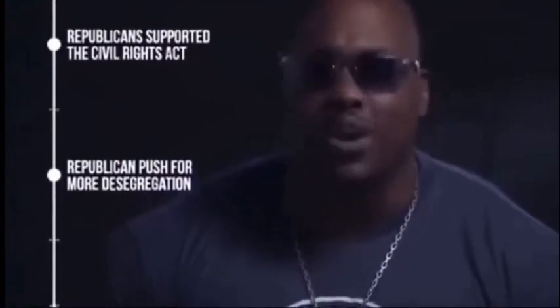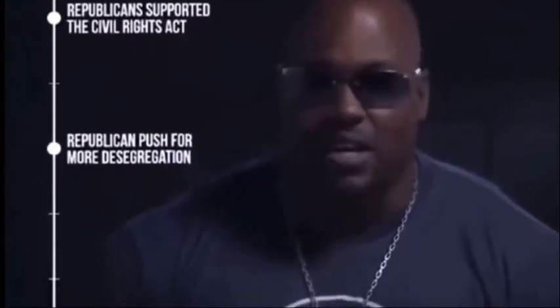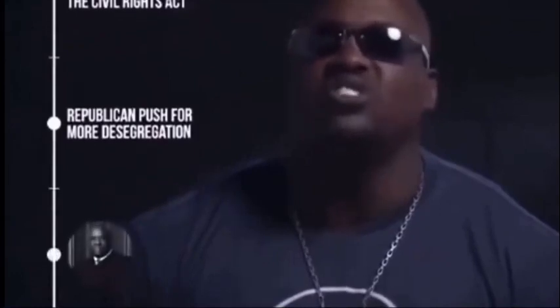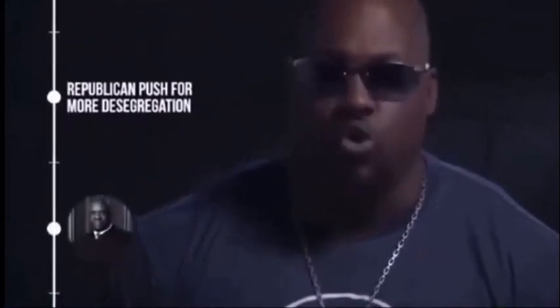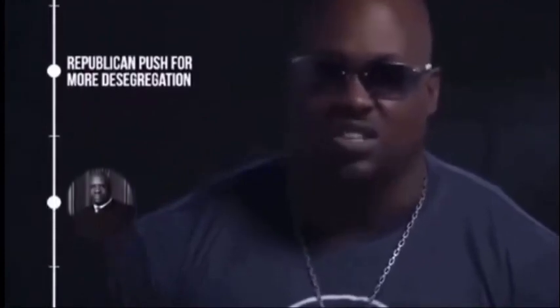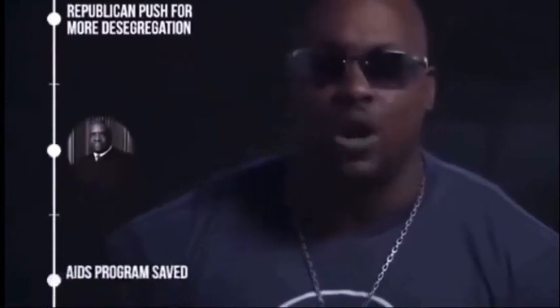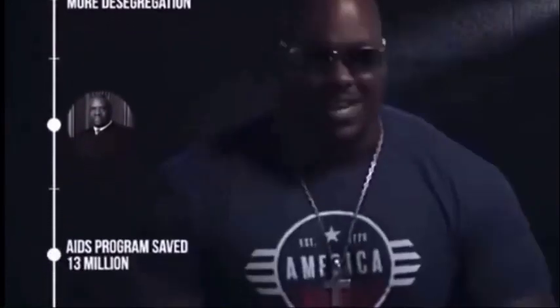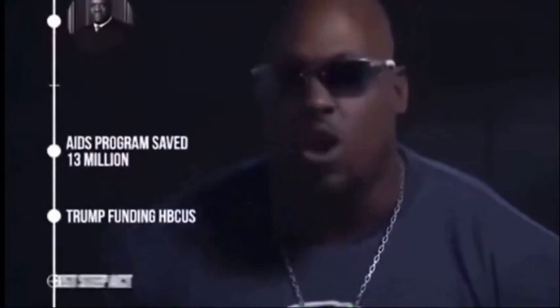Republican President Nixon used federal powers to desegregate even more states. Black Supreme Court Justice Clarence Thomas, nominated by George H.W. Bush. His son, George W. Bush, started an AIDS program that saved over 13 million lives, mostly in Africa. President Trump restored funding to historically black colleges and universities. President Trump passed the First Step Act, achieving landmark criminal justice reforms.